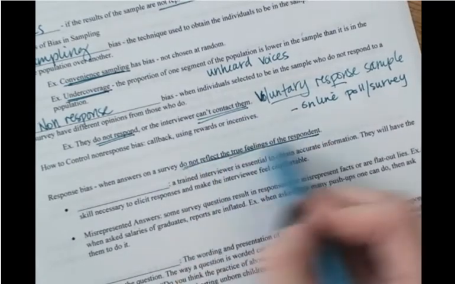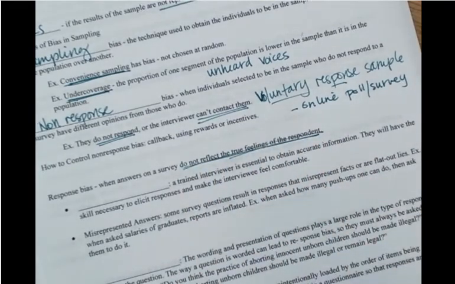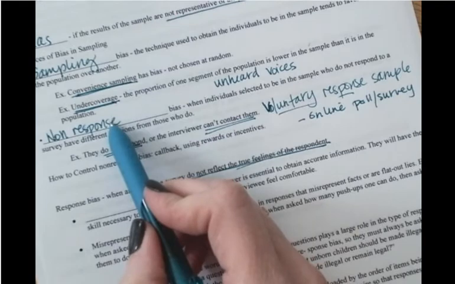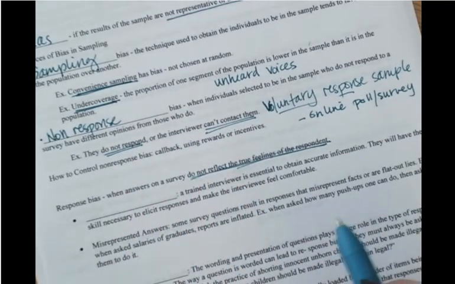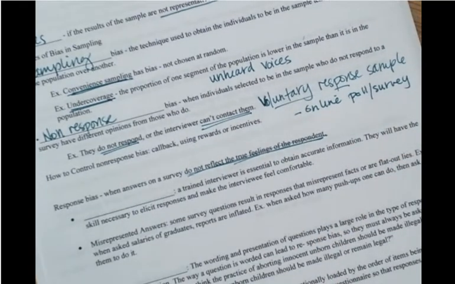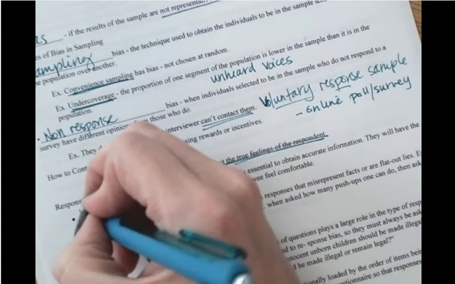Now, response bias is when people do answer the survey, but their answers do not reflect the true feelings. All right, so a lot of ways this can happen. They did answer. Non-response means they didn't answer. Response means they did answer, but there's a problem with what they said. Okay, so there's a lot of possible problems. First thing is an interview error.